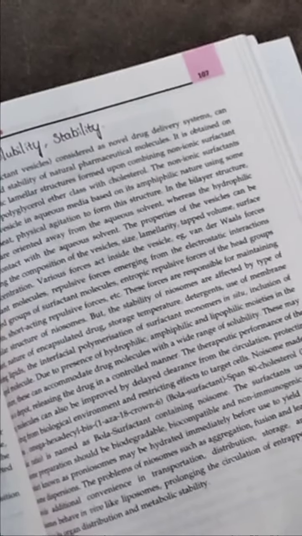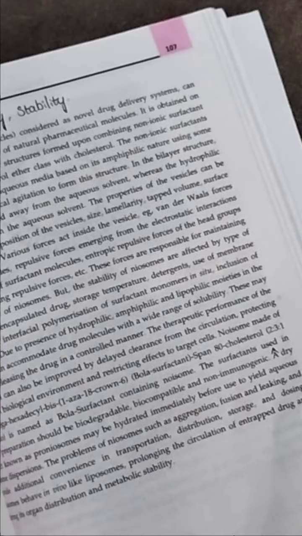And these neosomes are mostly made up of omega hexadecyl bis, span 80, cholesterol, which is also called bola surfactant. Okay, bola surfactant is used as a neosome, and it is more biodegradable, biocompatible and organic also. Okay, this is about the neosomes.